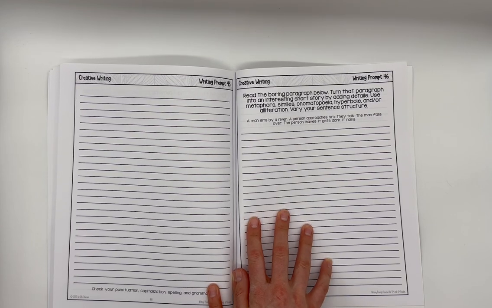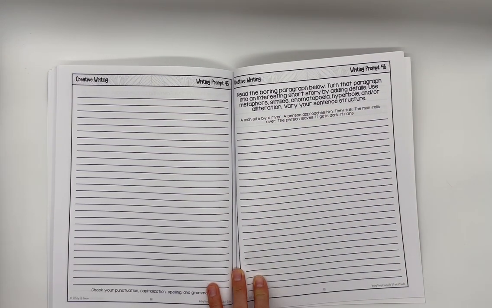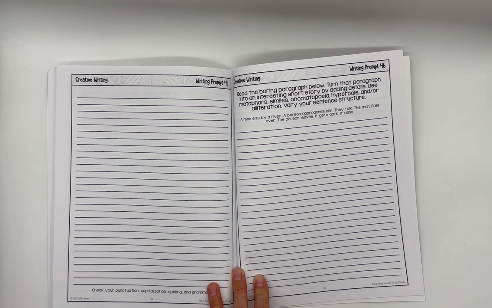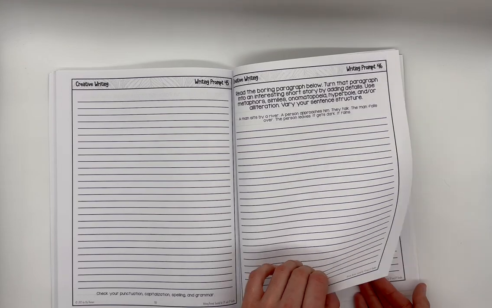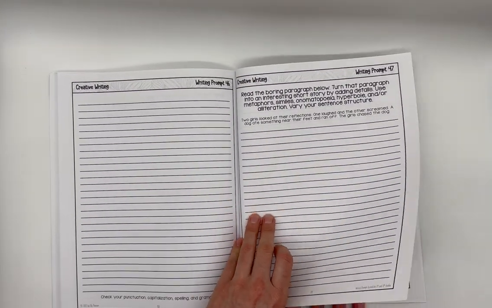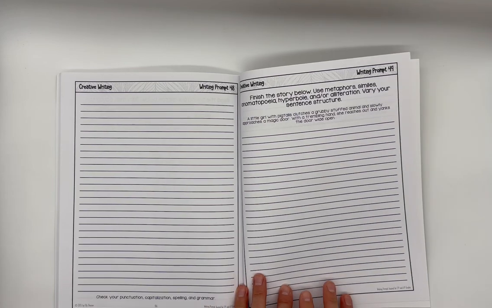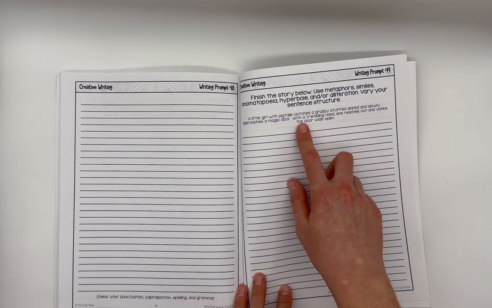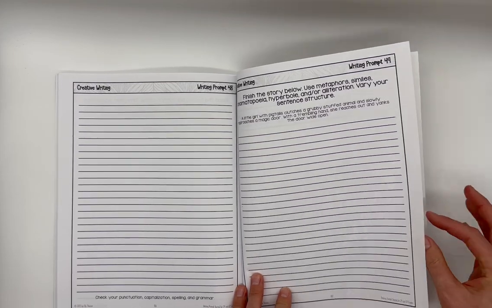Another type of creative writing is they are given this really boring paragraph, and they have to make it interesting and make it more fun and descriptive. There's another one like that. And then the last 2 writing prompts, they have an introduction of a story, and they have to add to it and say what happens next.